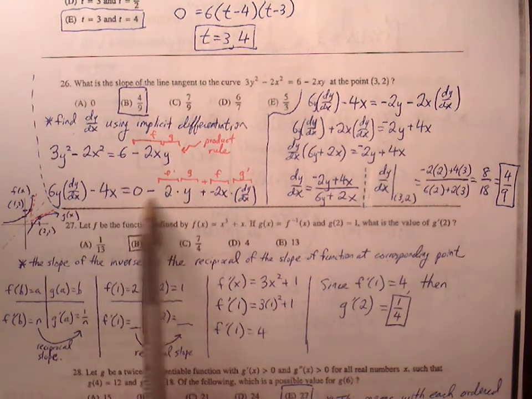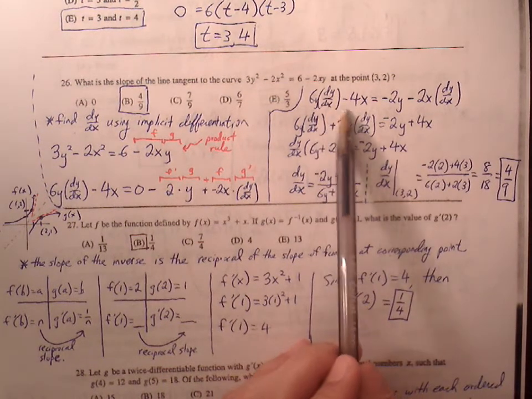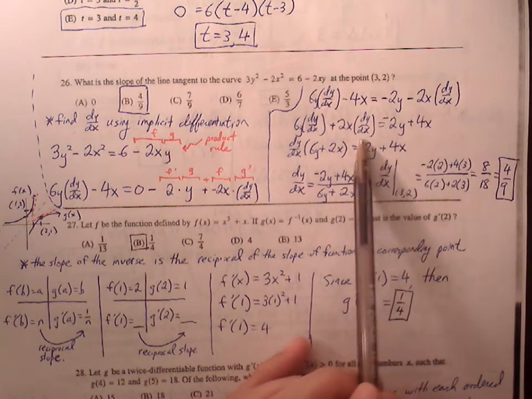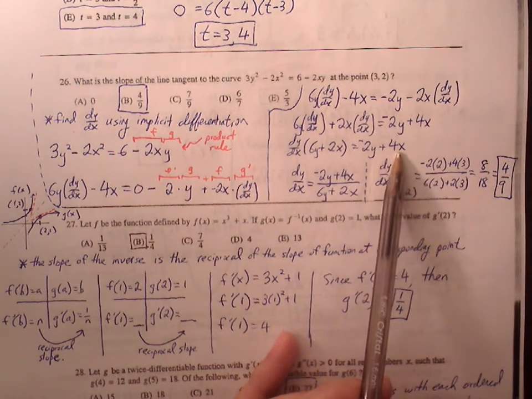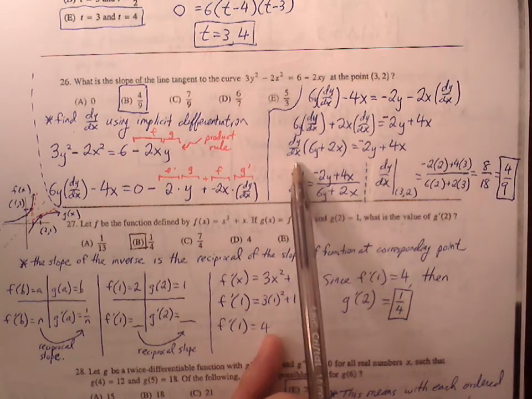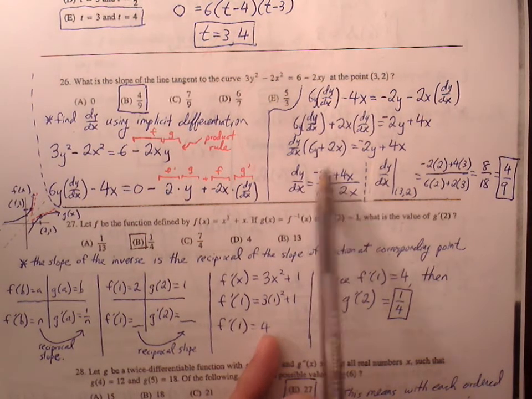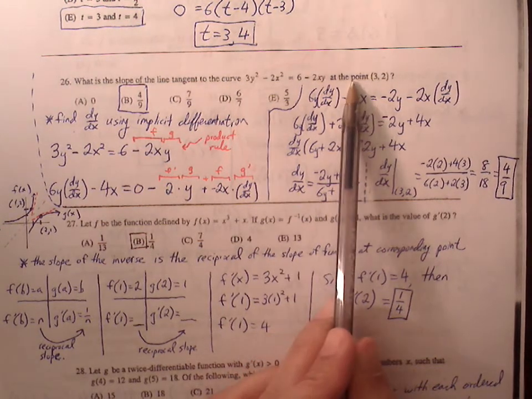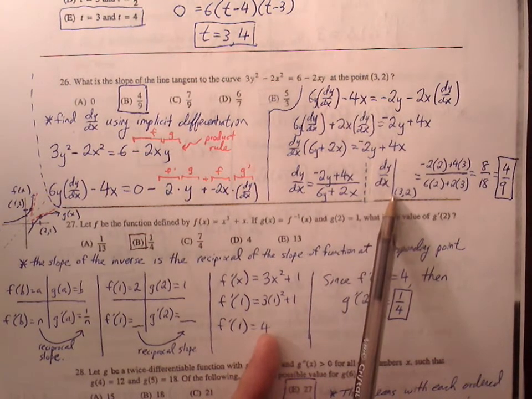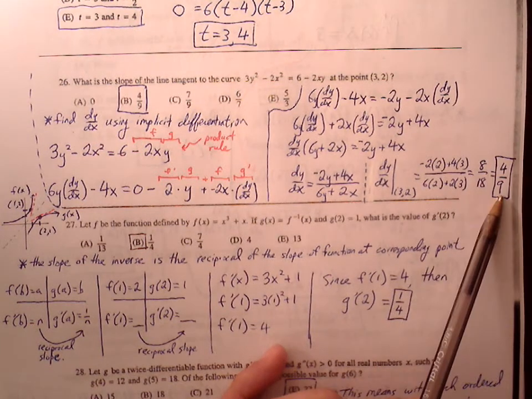So I have the derivative equation in front of me. I'm just going to clean this up a little bit, combine some like terms. I'm going to push the dy dx terms together on the same side, the non-dy dx terms on the other side. I'll factor the dy dx out. I'll divide the parentheses over. So I have my slope formula. Once I have my derivative equation, I'm going to plug in 3, 2: 3 in for x, 2 in for y, and the numeric value that results is the slope, 4/9.